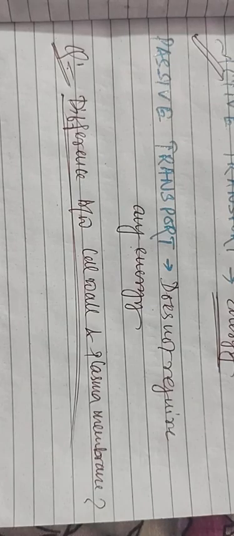What is active transport, passive transport, semi permeability, diffusion and osmosis, and which one is the smallest cell, which is the largest cell, and which is the longest cell in the human body. Please remember these three things because they are important for your 1 mark question.